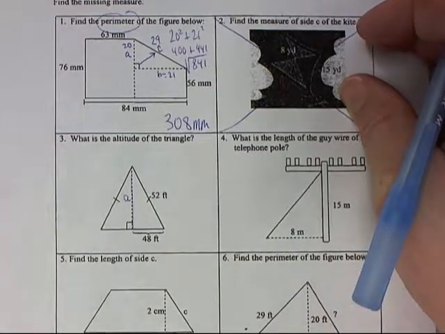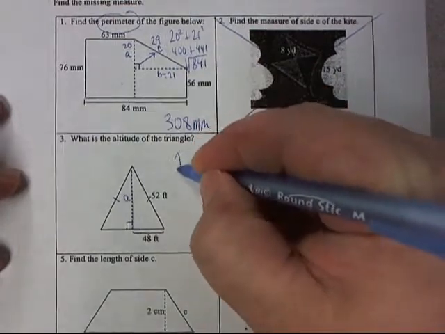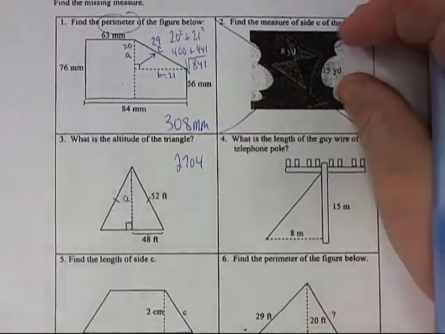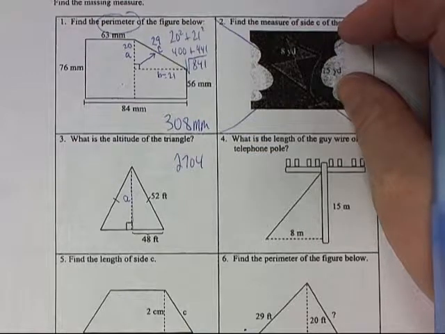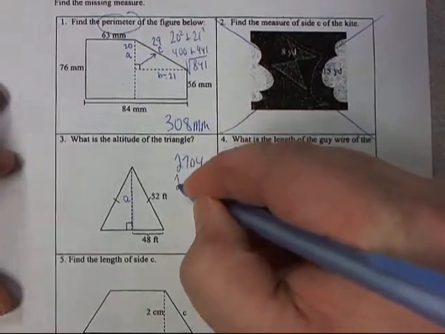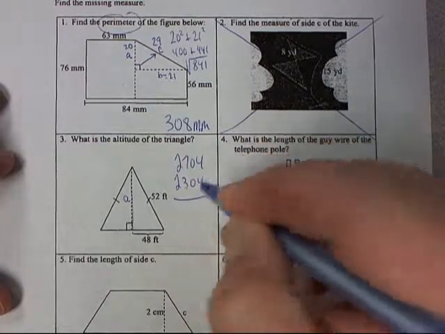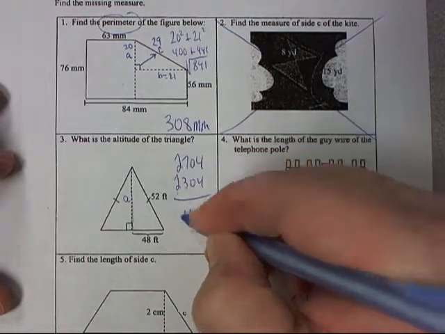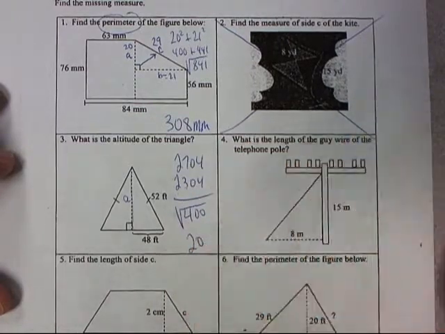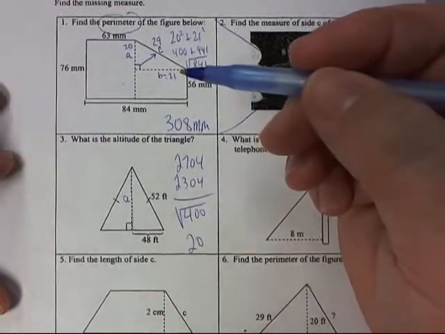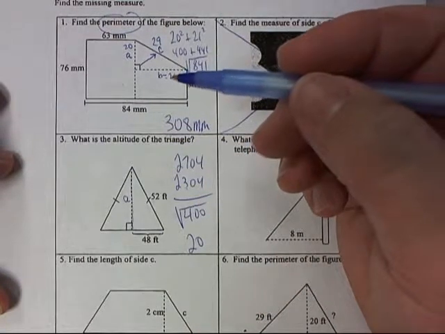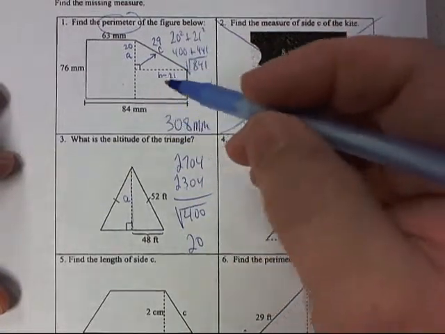So 52 squared is 2,704. 48 squared is 2,304. You get 400 when you subtract them. Square root of 400 is 20. So the altitude is 20 feet.